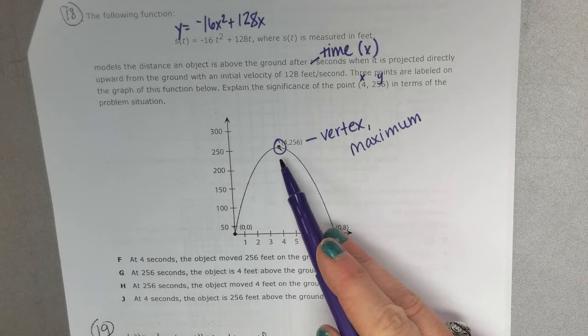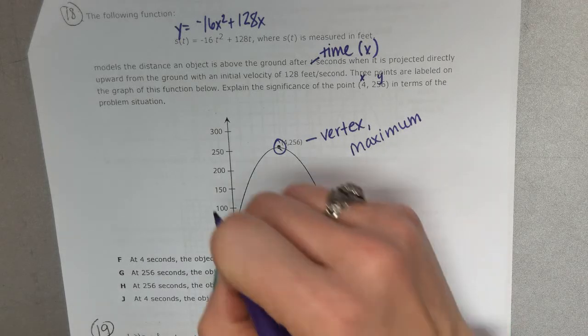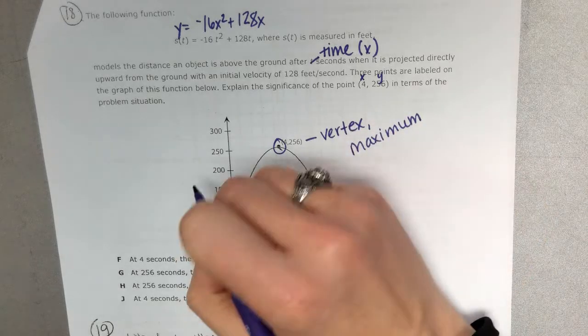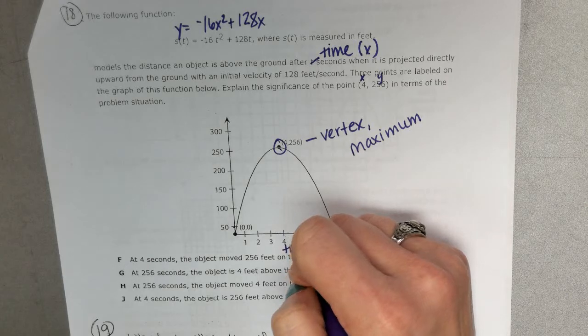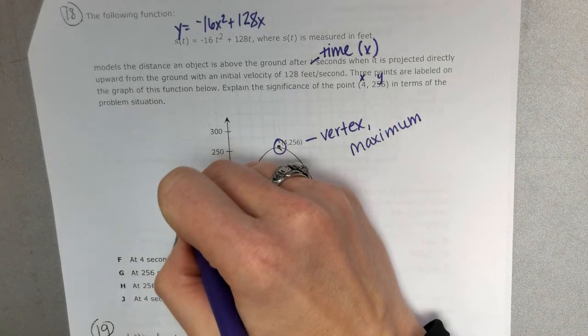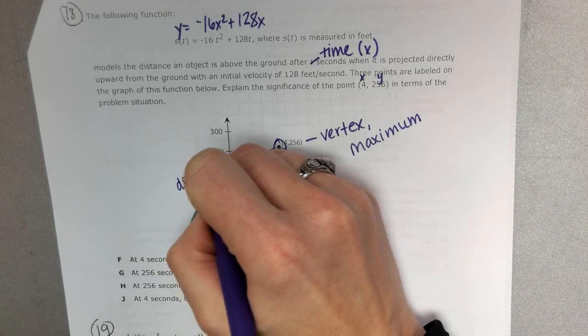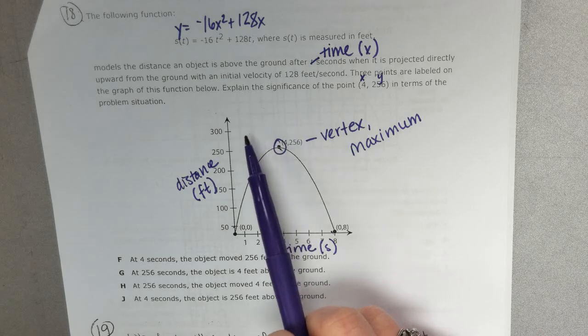So what is happening here? Your x-axis is time in seconds, and this is your distance in feet.